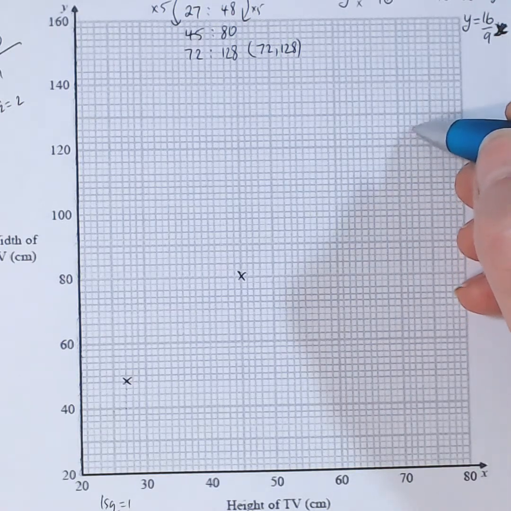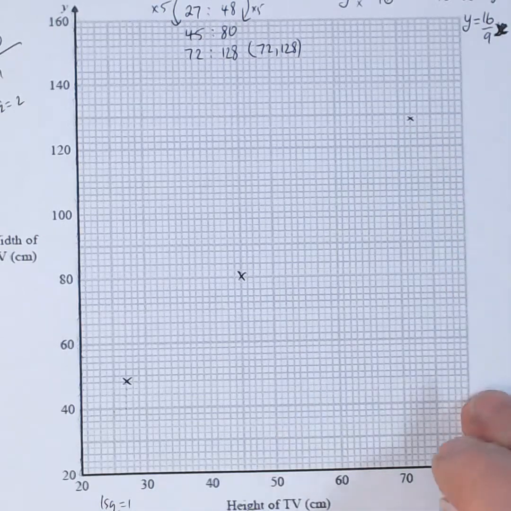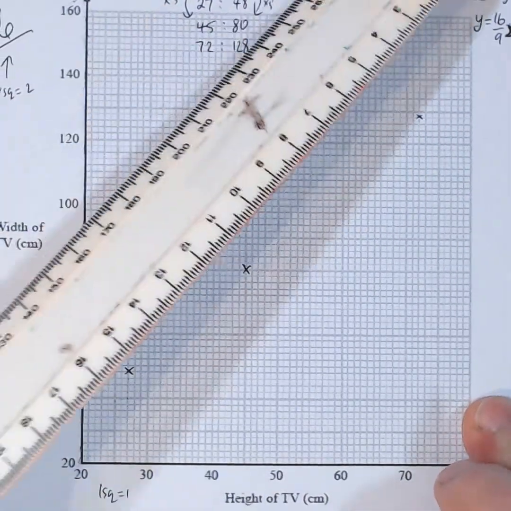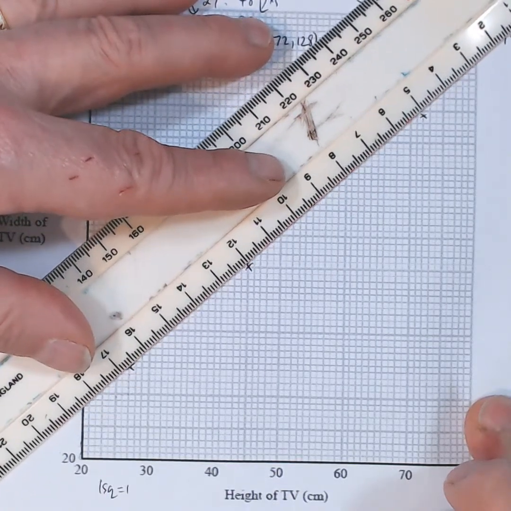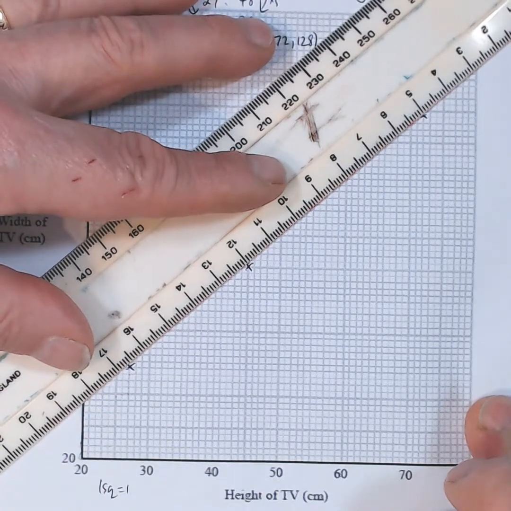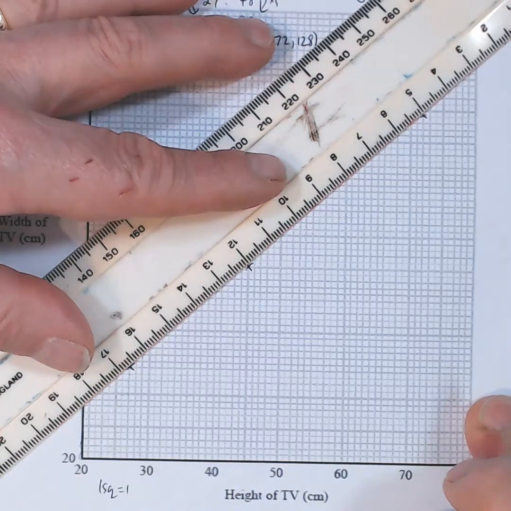And again, if we've done that correctly, then all these 3 values should line up to allow us to draw the straight line.